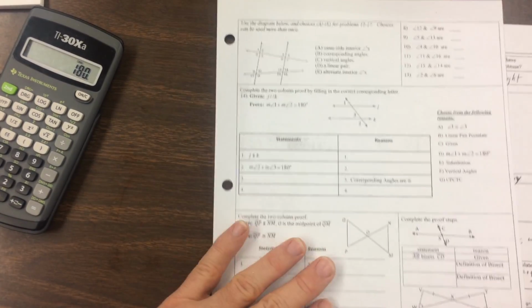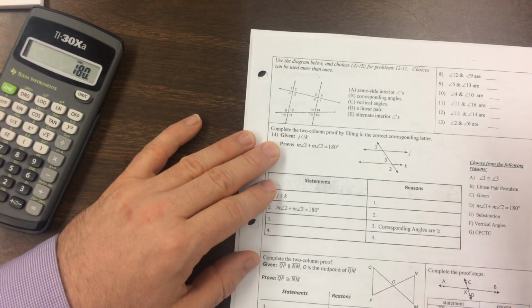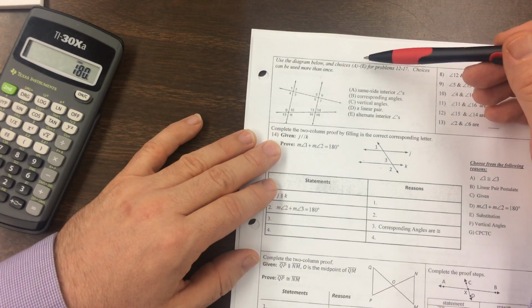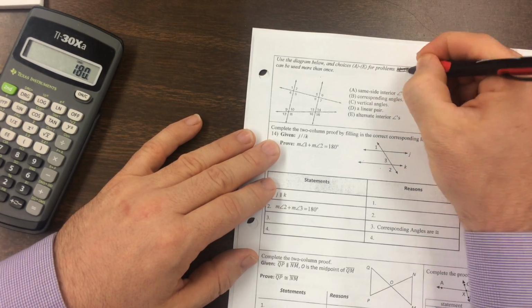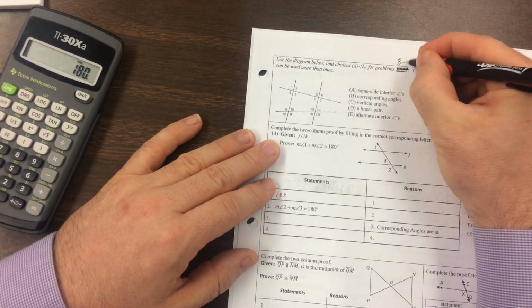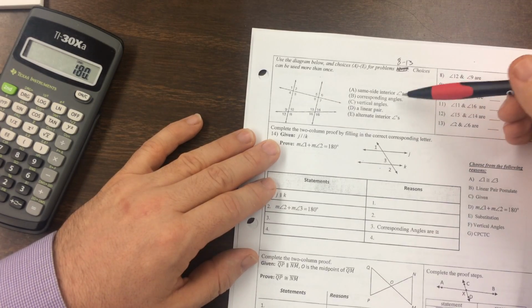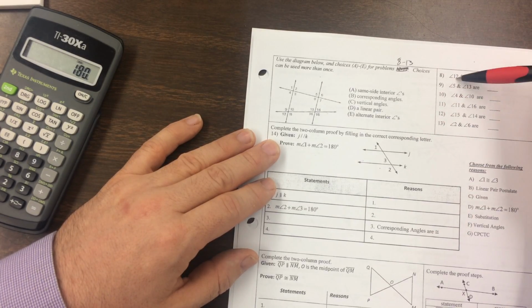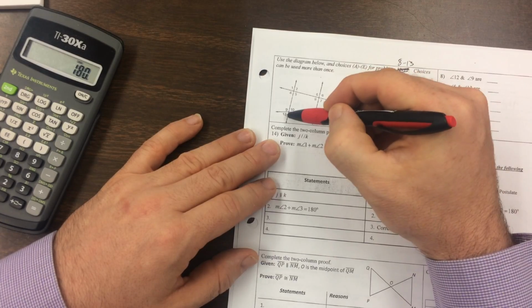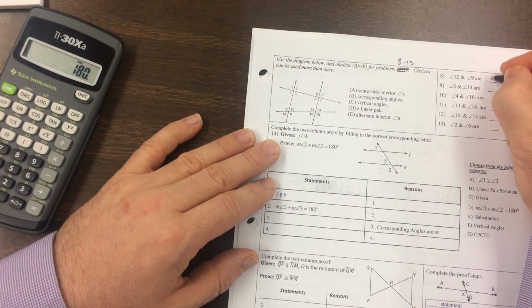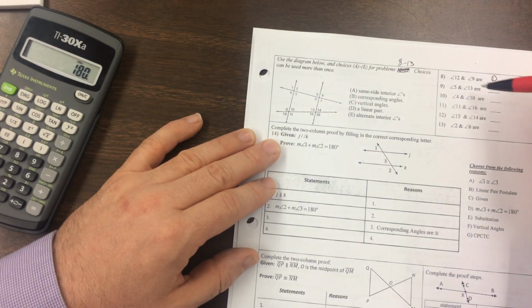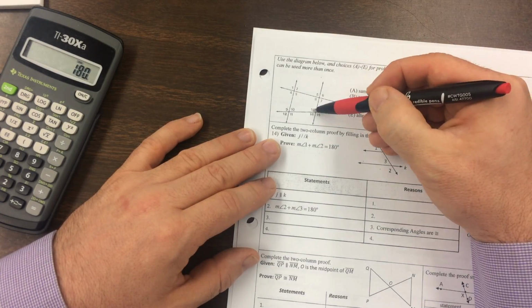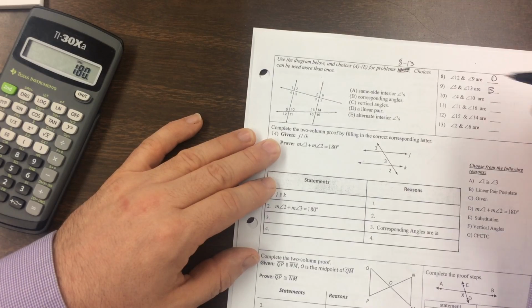Here's page 2. Use the diagram below. Choices A to E for problems 12 to 17. Oh, typos again. Problems 8 to 13. Okay, so 12 and 9 form a linear pair because they're along one line. 5 and 13 are corresponding angles.